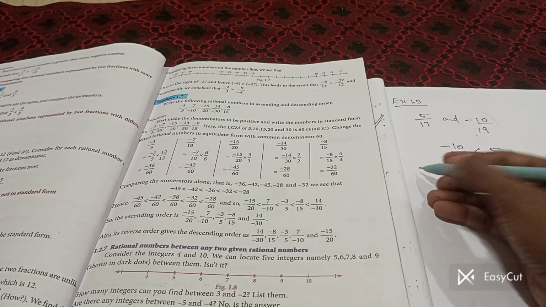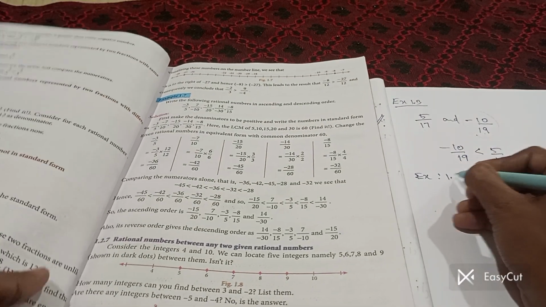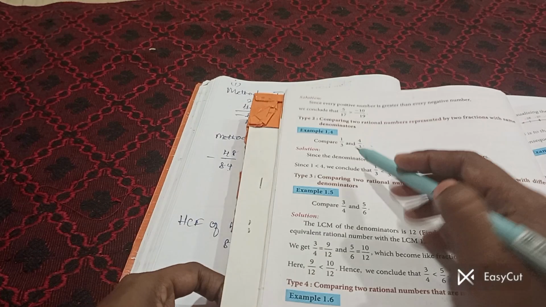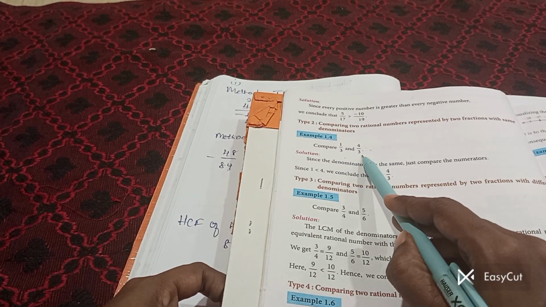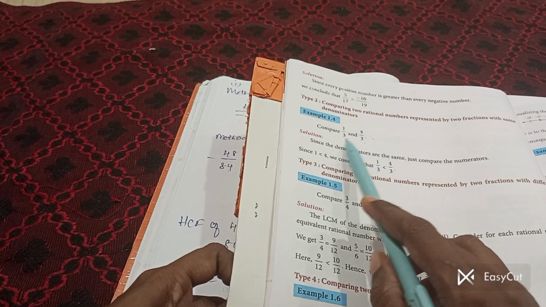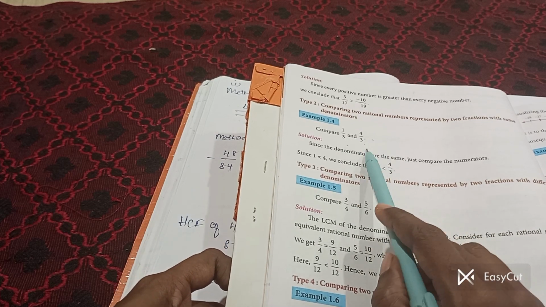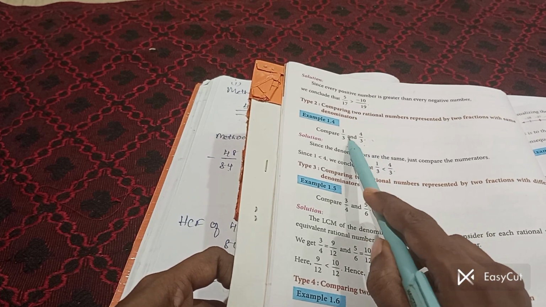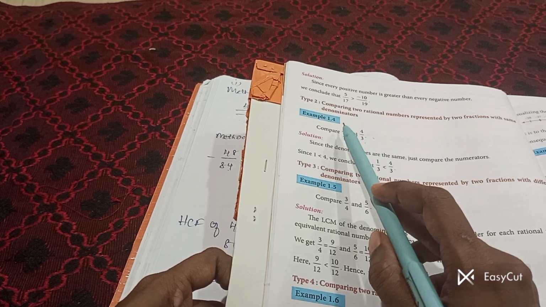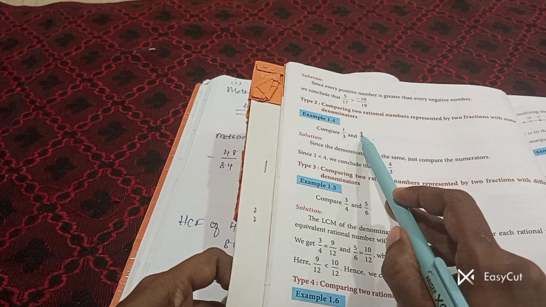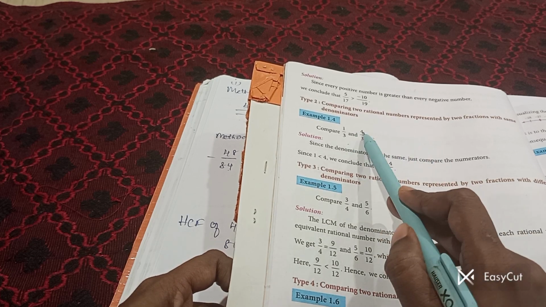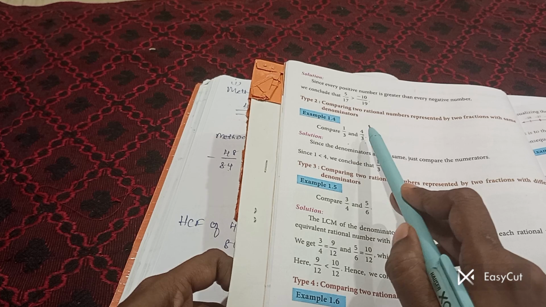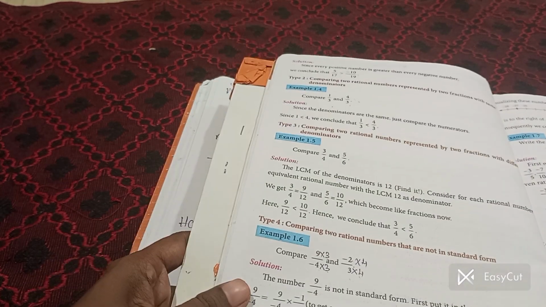Okay, friends, next we'll go to example 1.4. So see example 1.4, it is given compare 1 by 3 and 4 by 3. In this also, if you see the question itself, we have the direct answer. The denominators are the same, and after that you have to see the numerators. It is 1 and it is 4. If the denominators are the same, just compare the numerators. Okay, friends, so you know that 1 is lesser than 4, that means 4 by 3 is greater. Okay, we have the direct answer.